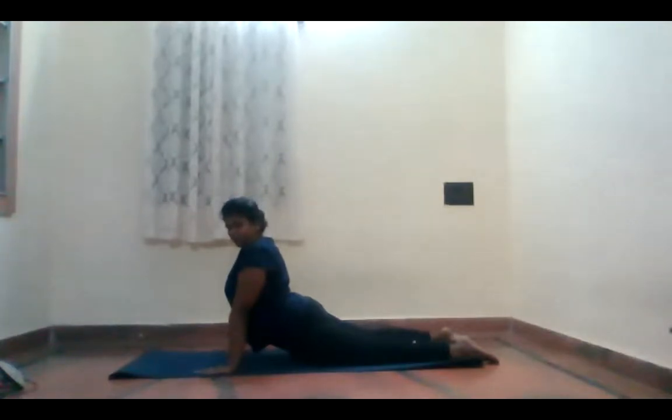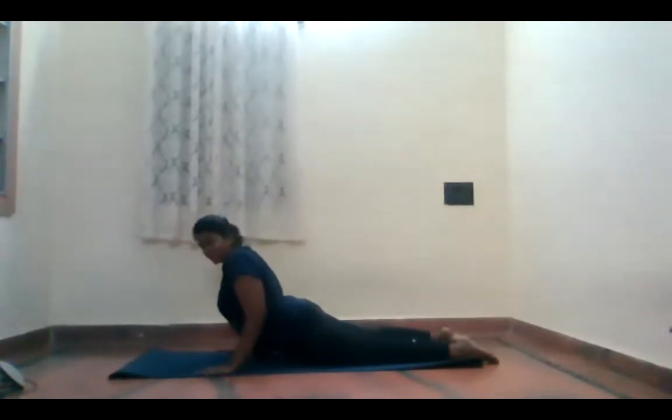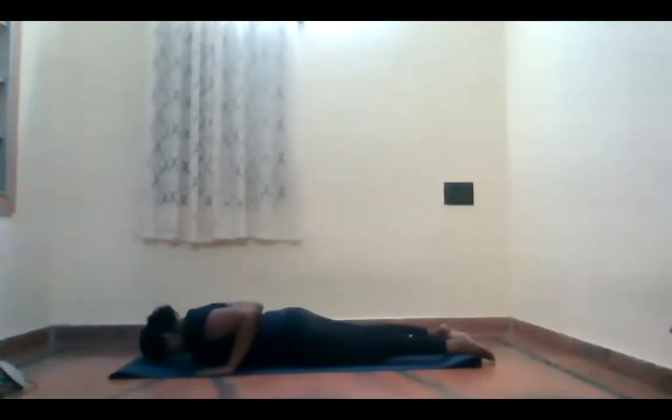Lift up, palms on the floor. Lift forward. Lengthen up. Take here for 2 and 1. Slowly bend your elbows and come down. We do 2 more like this, okay?